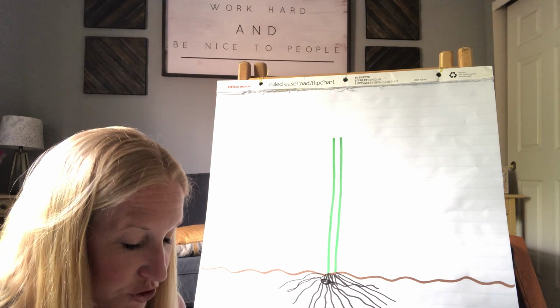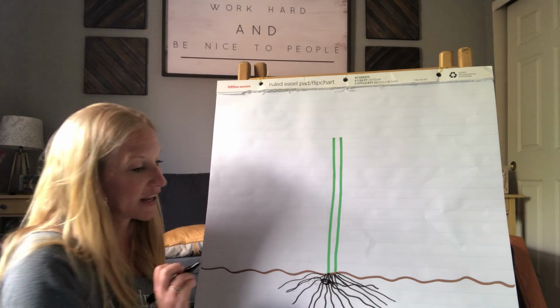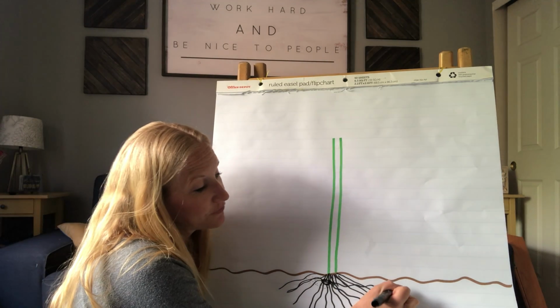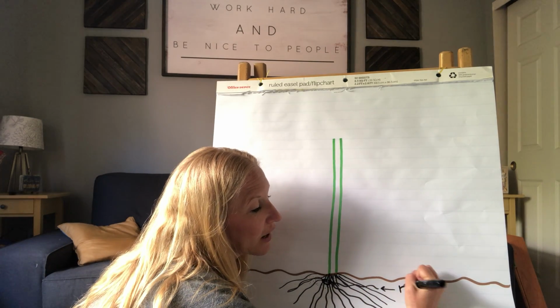So what I want you to do is you can take a Sharpie or a marker or a pencil, whatever it is, and I want you to draw a line from your roots, a little arrow, and we're going to write roots.